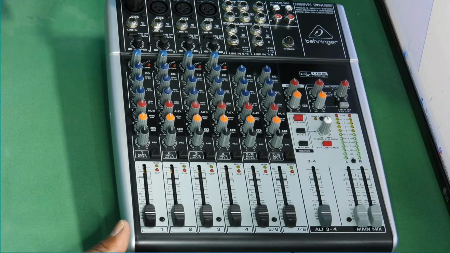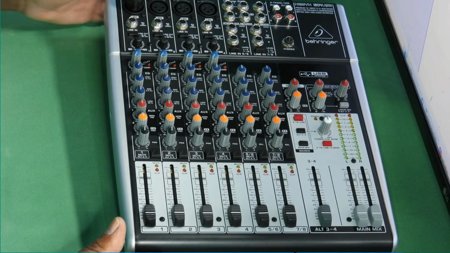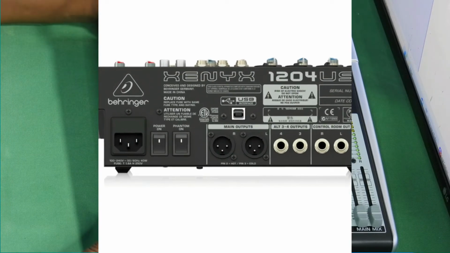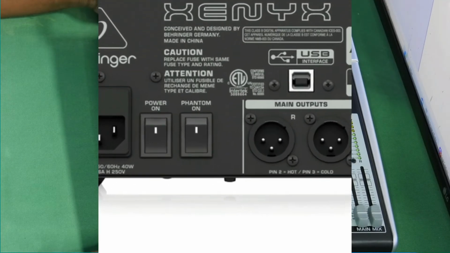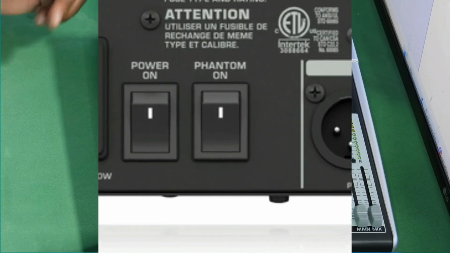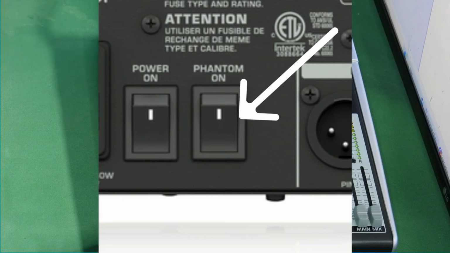And then what I like about this mixer is that it allows you to turn on phantom power. Now, what is phantom power? At the back of the mixer, apart from the power button, there's another button called phantom power. For sensitive studio mics like this, which I have mounted here on my desk, they need a power source.